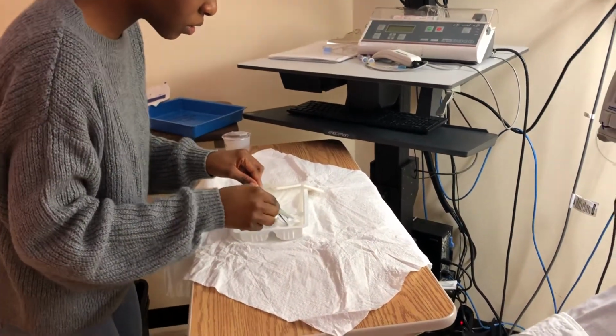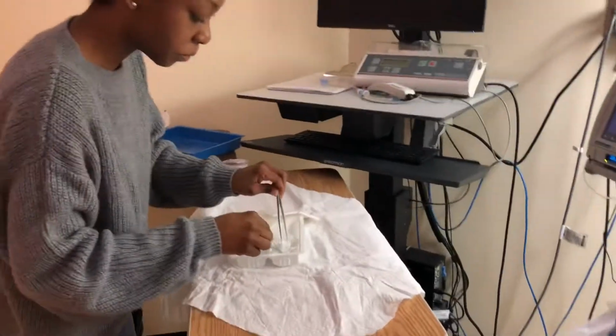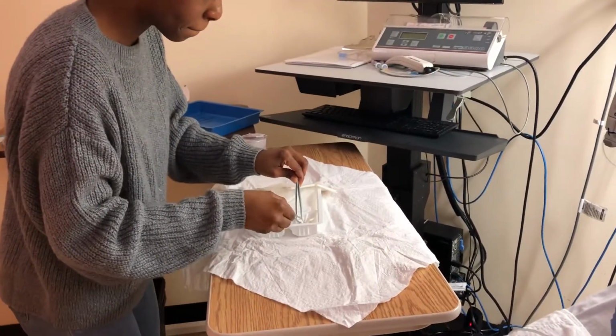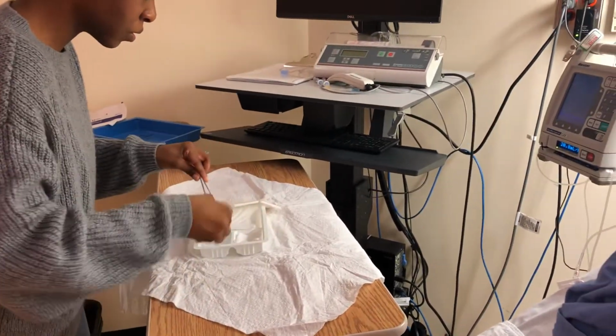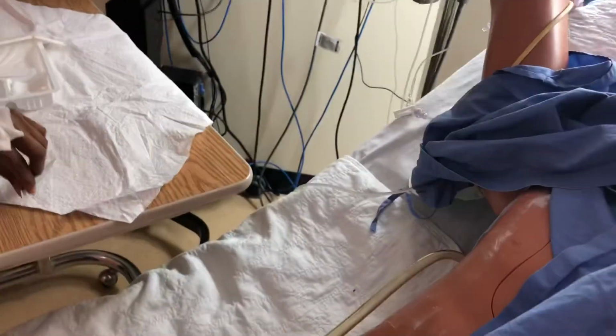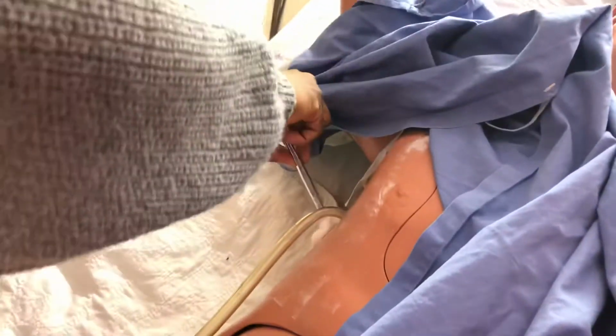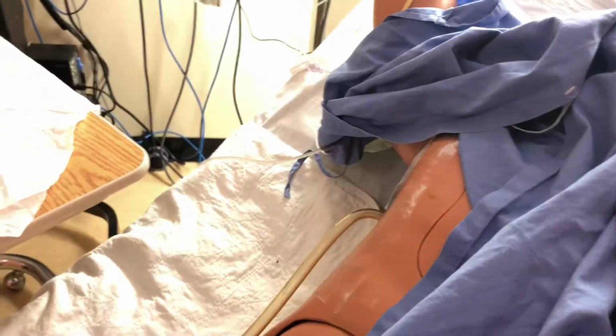So I'm gonna take this. Put this in normal saline. So one swipe around and it's dirty. So we throw this in garbage. 2x2s.